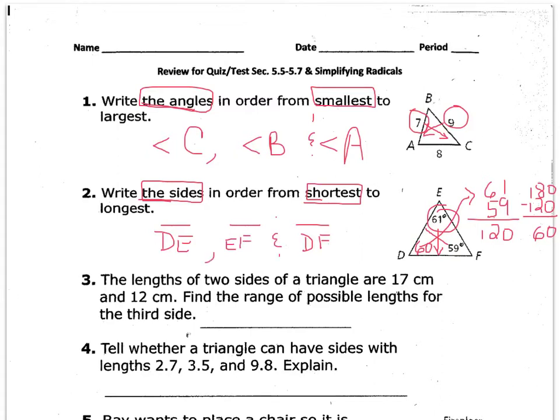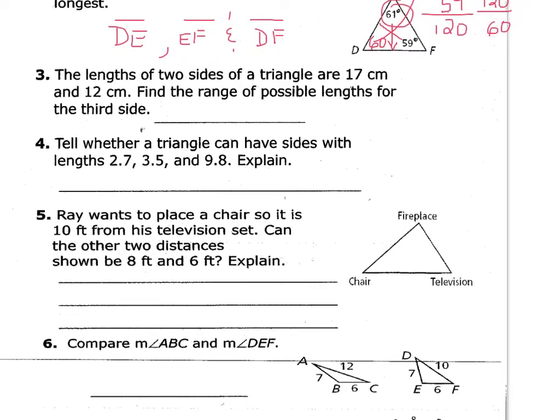Okay. Number 3. In number 3, if you look at the board, on the board I gave you some notes and I told you, whenever you find the range of a triangle, the size of a missing side of the 3 sides of the triangle, what you need to do is add and subtract the 2 sides that are given. For example, let me go ahead and go over that. Number 3. If I subtract 17 minus 12, that would be 5, right? So 5 should be the smallest number.